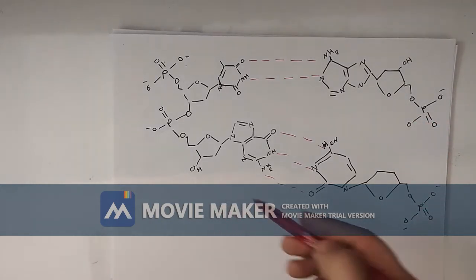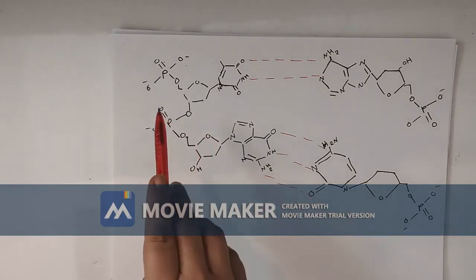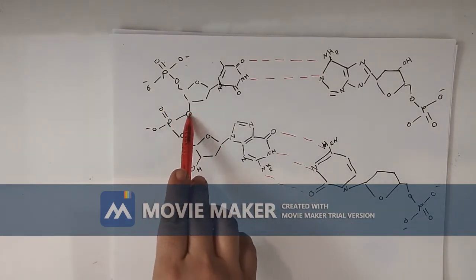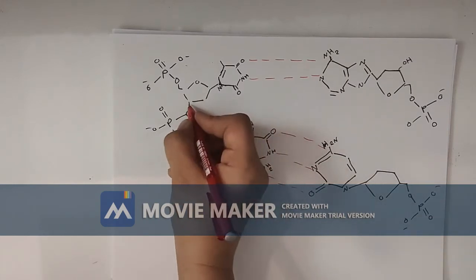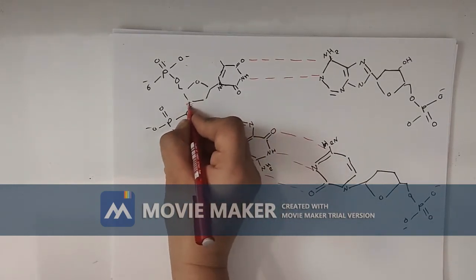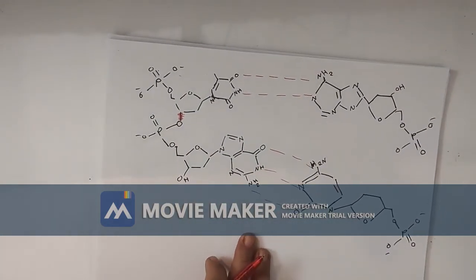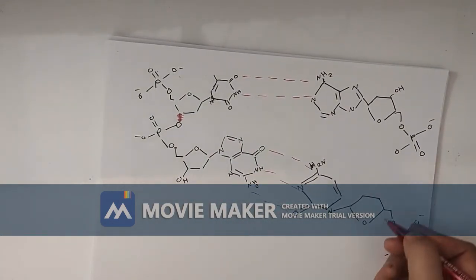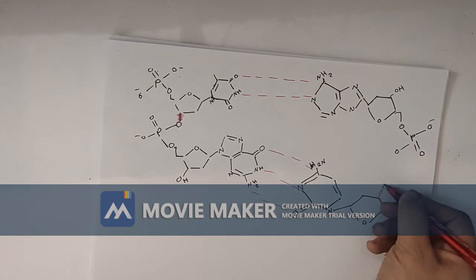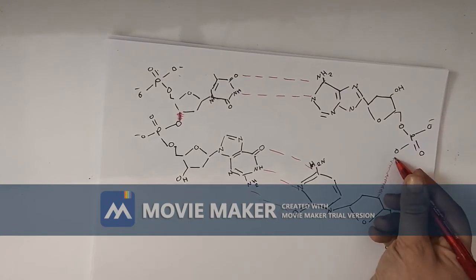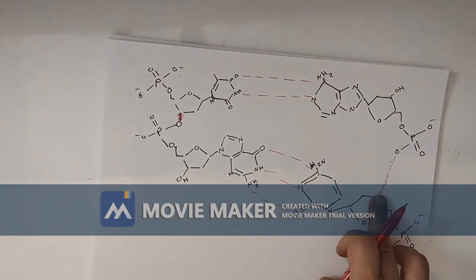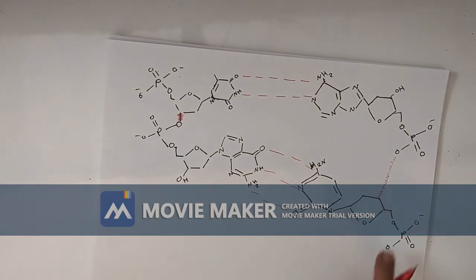The first thing you have to pay attention to is the phosphodiester bond, which has formed between each of the nucleotides. This is the bond connecting these two. Also there should be one phosphodiester bond here. During this condensation reaction, a water molecule is produced.